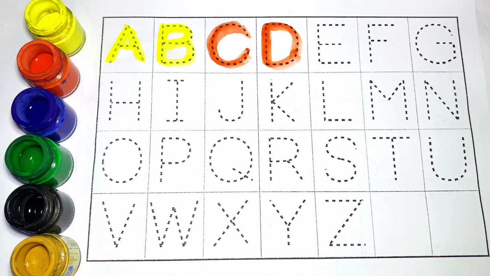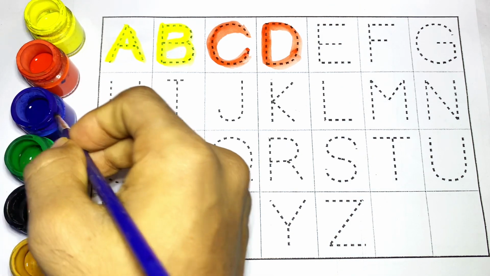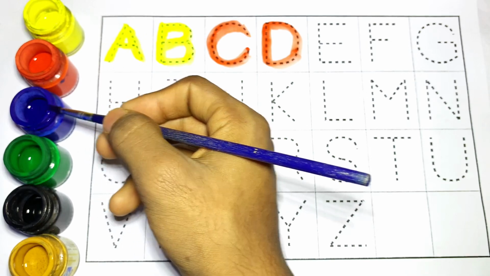Kids, now draw E. E for elephant. The alphabets of E. And use blue color.